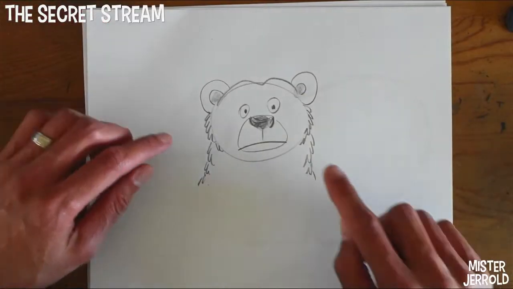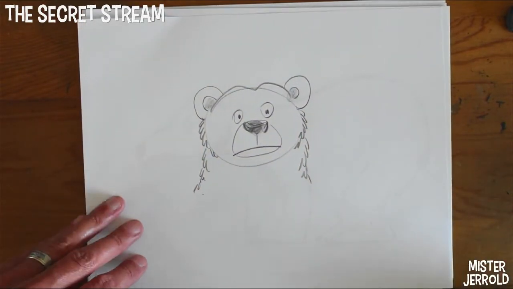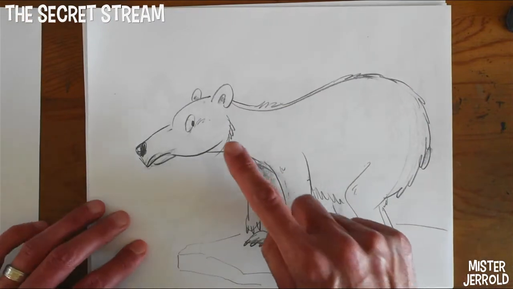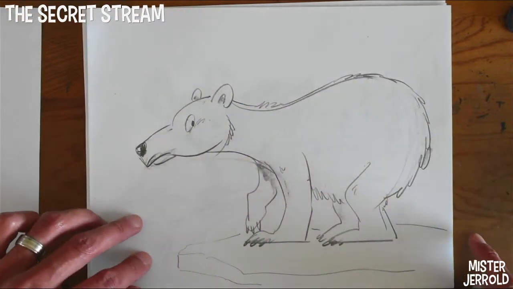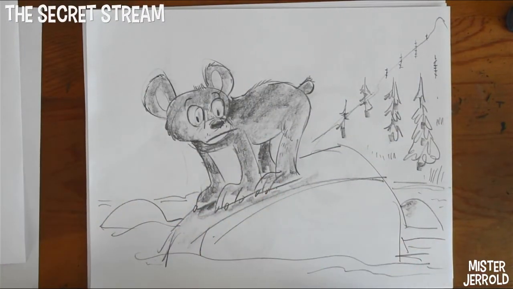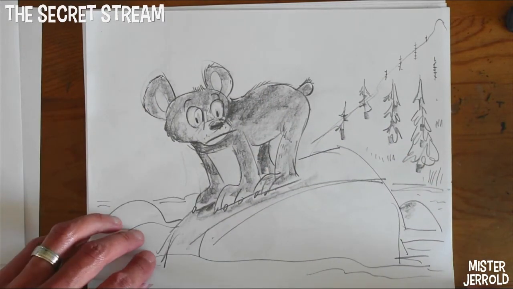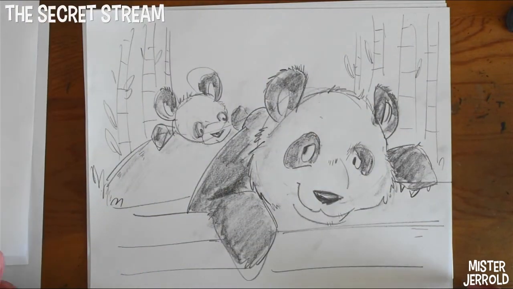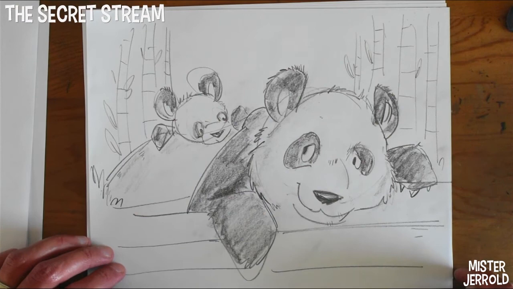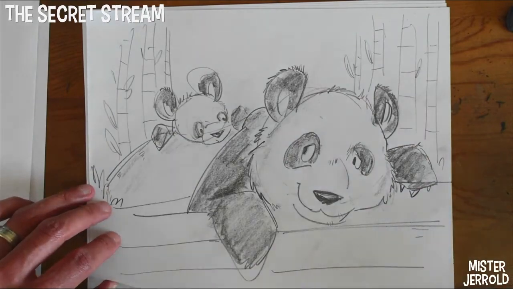So what have we learned here on the secret stream today? In drawing bears, this little detail helps a lot. Big ears, super chubby cheeks, and the fuzzier, the better. Polar bears have long, slender necks and round rumps. All bears have big paws, especially the cubs. Big ears on little cubs. Pandas have shorter snouts than bears, and their eye patches droop a little, making them look just a little sad.